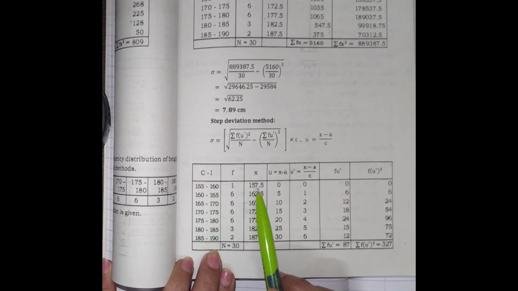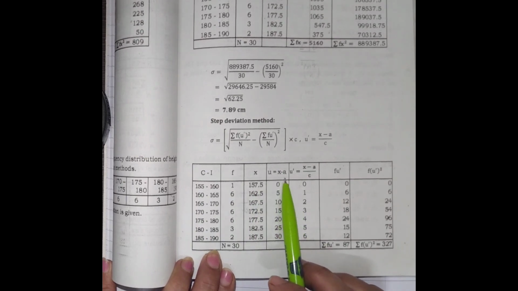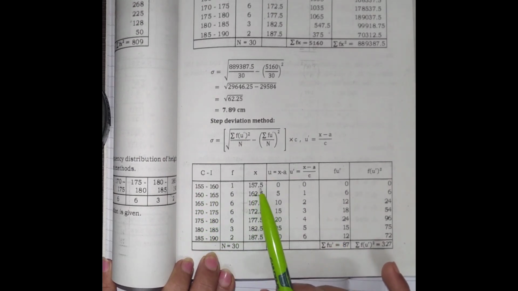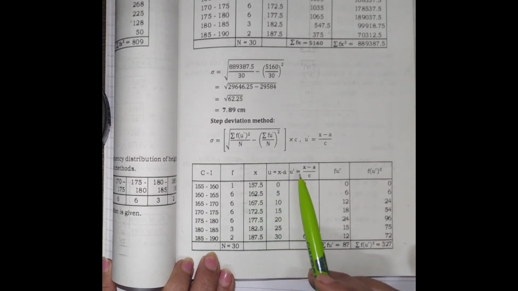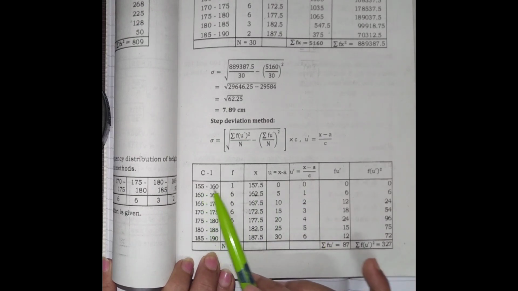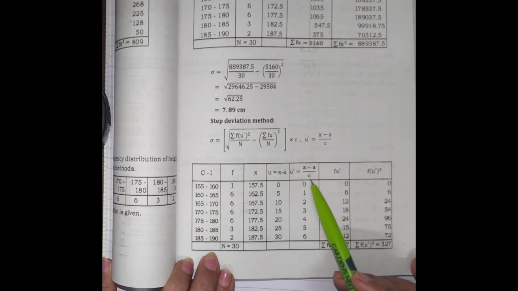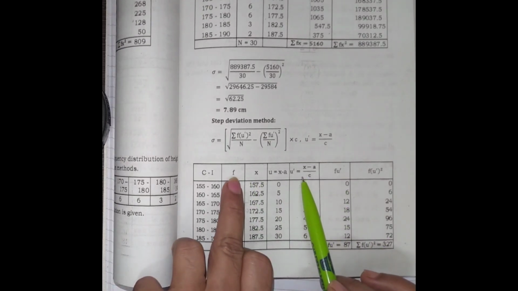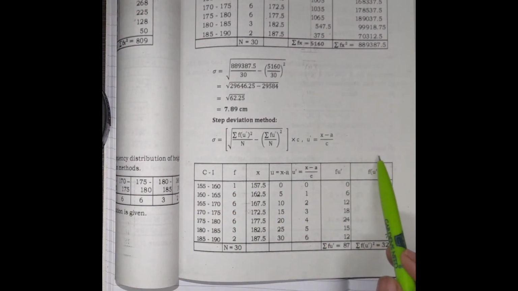If the CI of the midpoint, u is equals to x minus a. You have to take any one value from this. They have taken the first value, 157.5. Then u dash is equals to x minus a divided by c. C means the width: 160 minus 155, that is 5. Then f into u dash, f into u dash square. F into u dash, you have to take a total and substitute it in the formula.